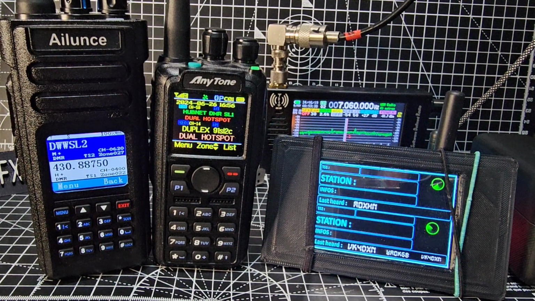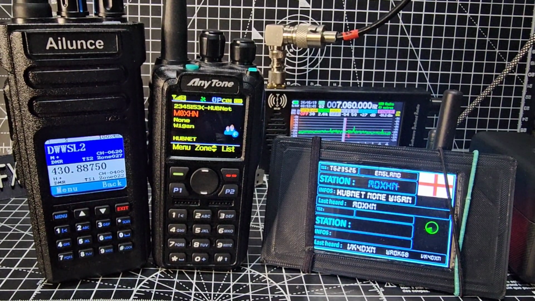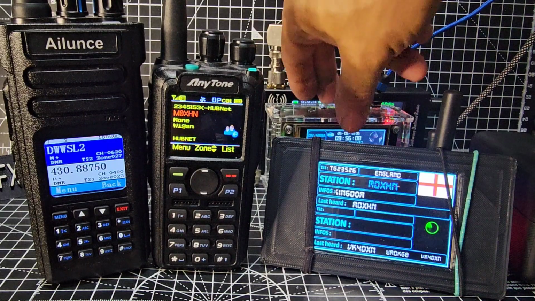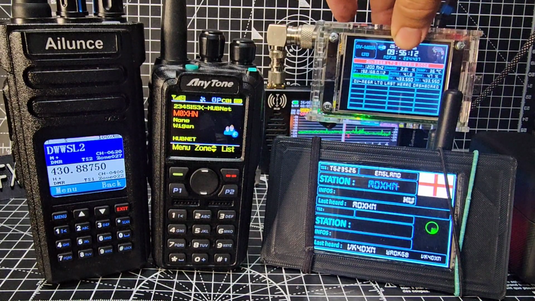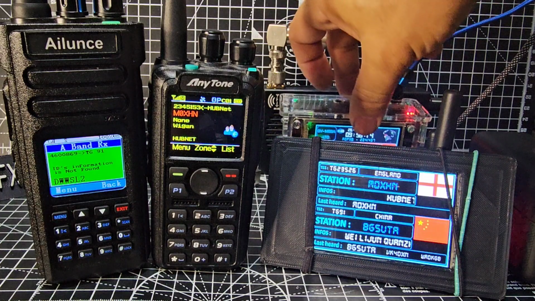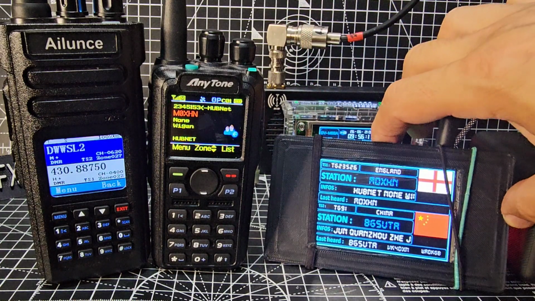So today I really want you to see a dual hotspot. We all have hotspots. Most of the time we're using them in simplex mode, which is fine. And we've got one here by DV Mega as well. That's D-Star simplex, although it will do all modes. But you're only ever going to hear when you're on DMR one at a time, okay?